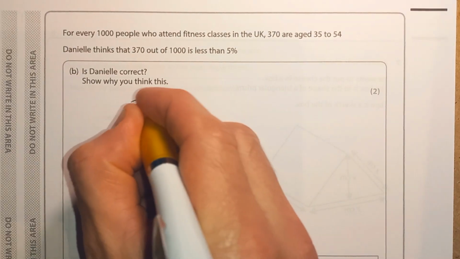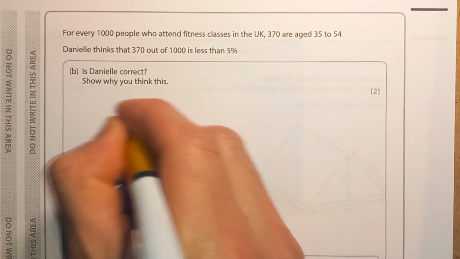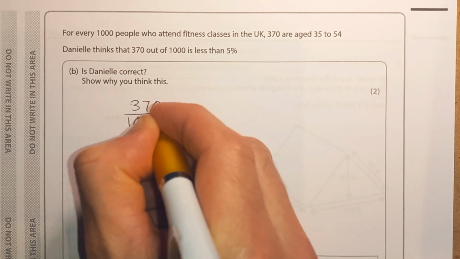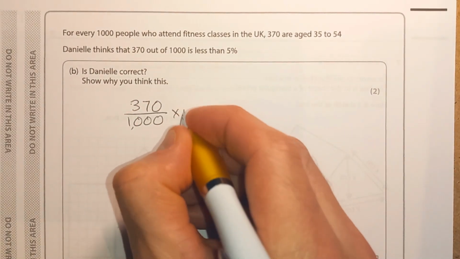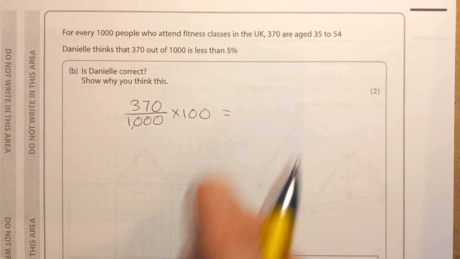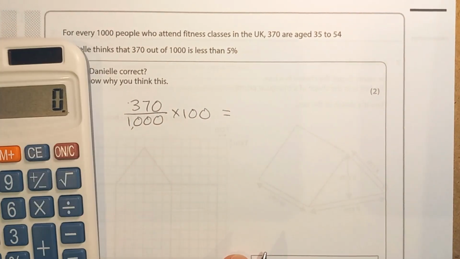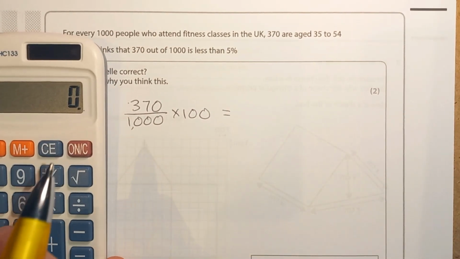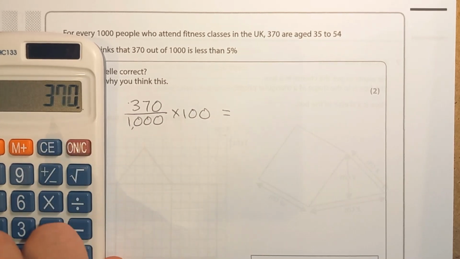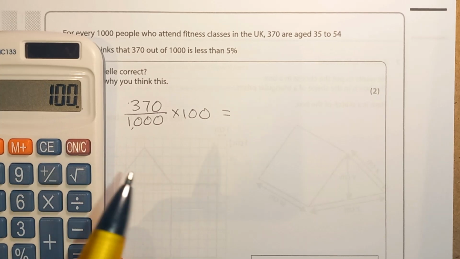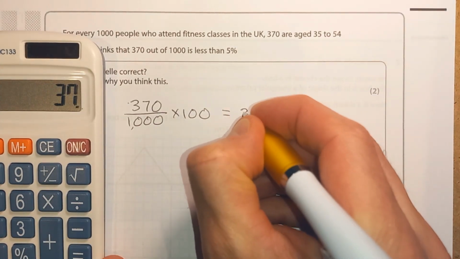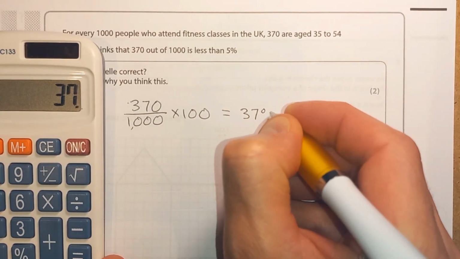Right, so we've got 370 out of 1,000. We want to turn this into a percent, so we're going to multiply it by 100. So 370 divided by 1,000 times it by 100, and we've got 37.